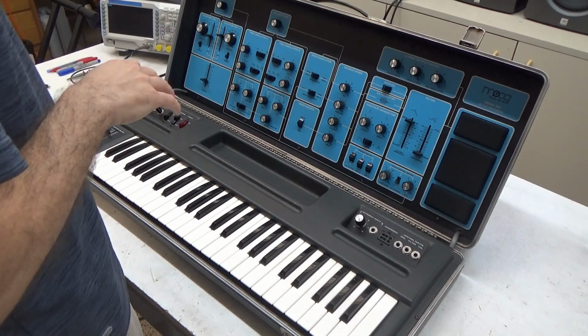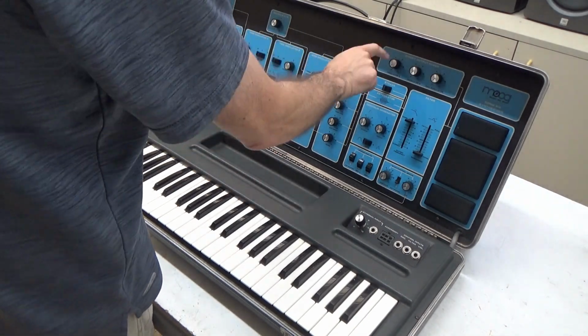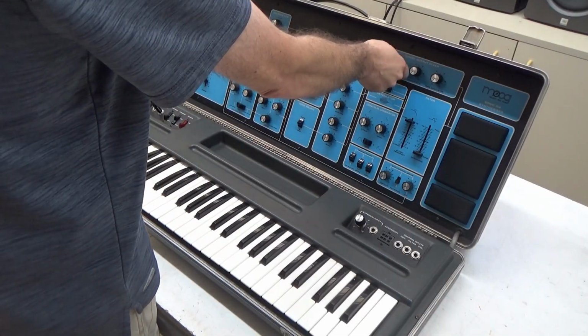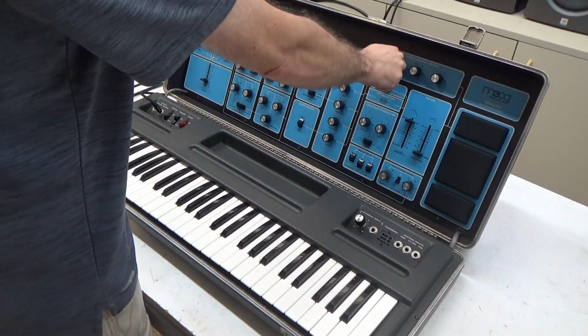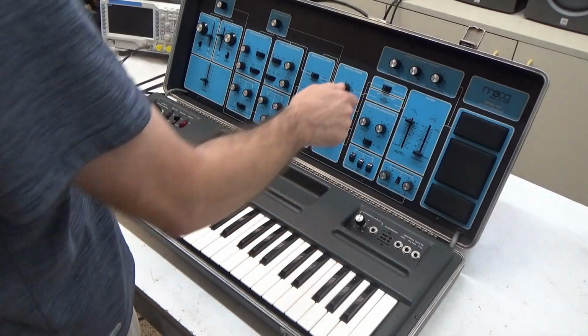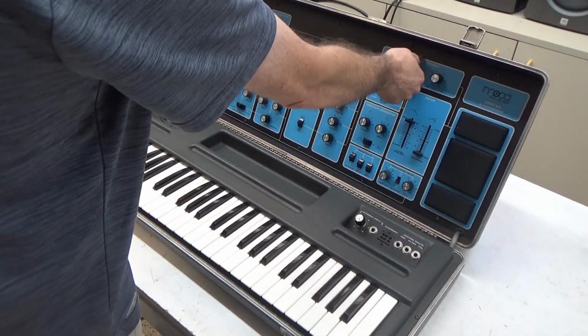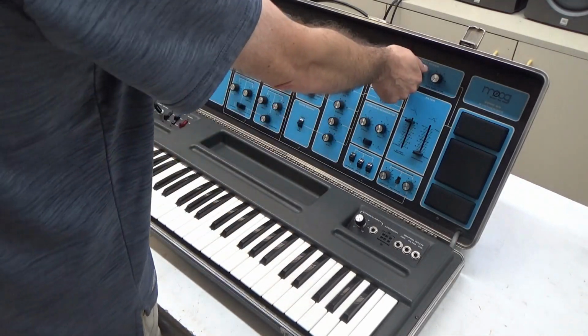So let's start with the simplest way to get some sound from this keyboard, and that's the direct output mixer. We can turn Oscillator A on. There's two oscillators, A and B, is what they're called. Oscillator A will always be droning. We can turn Oscillator B on, and Oscillator B will always be droning.